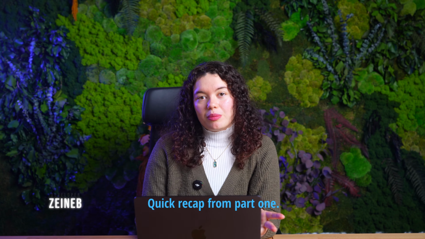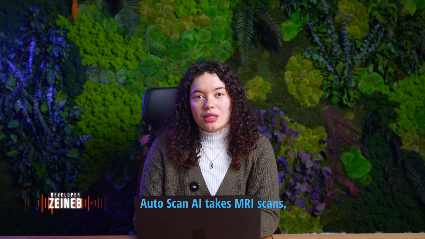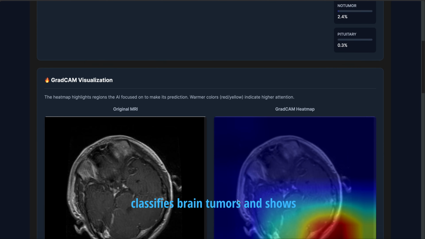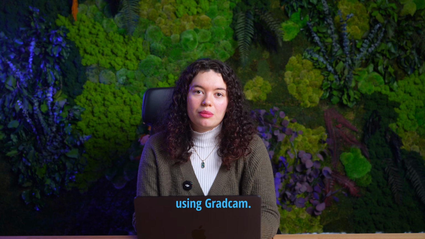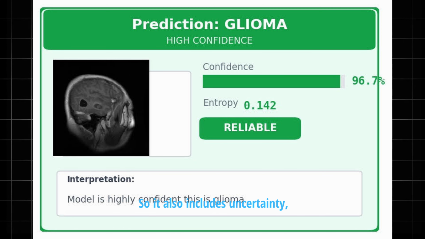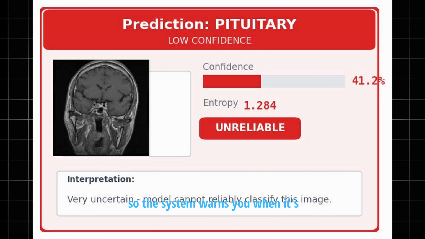Quick recap from part 1. AutoScanAI takes MRI scans, classifies brain tumors, and shows where the model is looking using GradCam. It also includes uncertainty handling, so the system warns you when it's not confident.